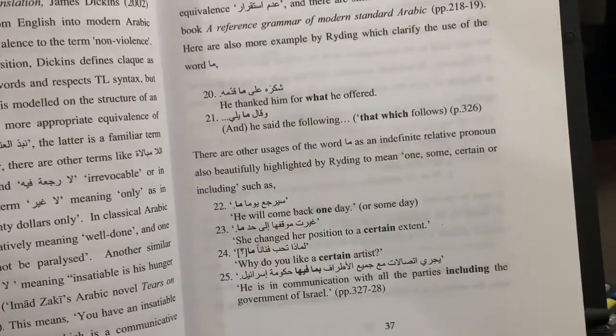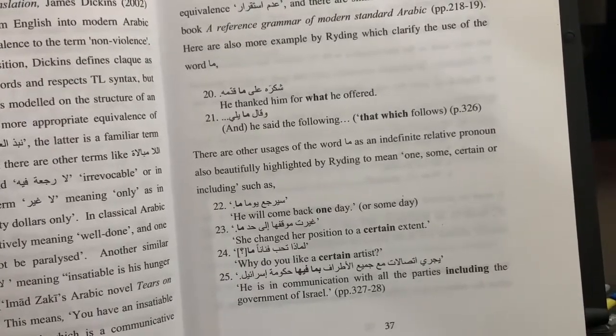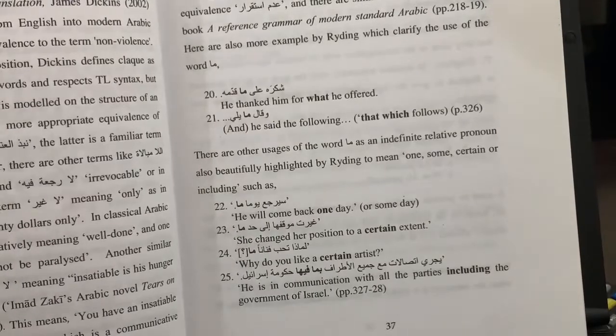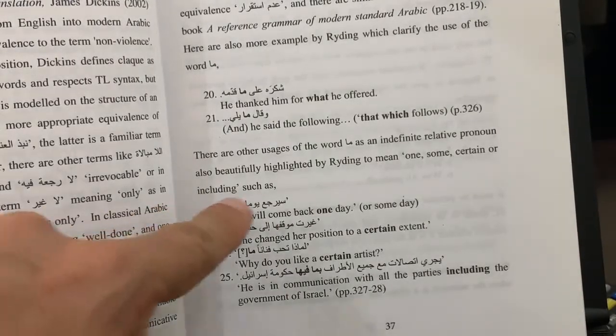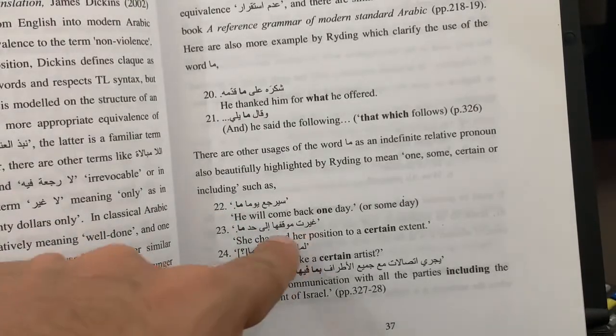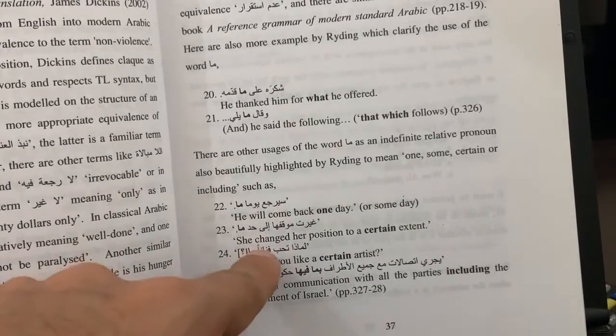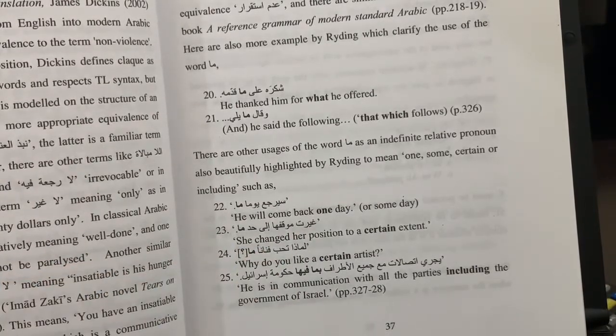More examples you have. شكره على ما قدمه. He thanked him for what he offered. And then we have سيرجع يوما ما, he's going to come back one day. And then غيرت موقفها لحد ما, she changed her position to a certain extent.